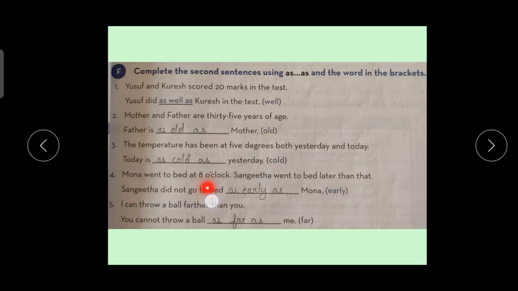Mona went to bed at 8 o'clock. Sangeeta went to bed later than that. Sangeeta did not go to bed as early as Mona. I can throw a ball further than you. You cannot throw a ball as far as me.